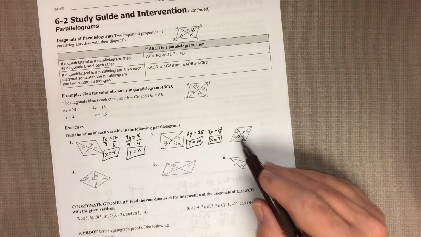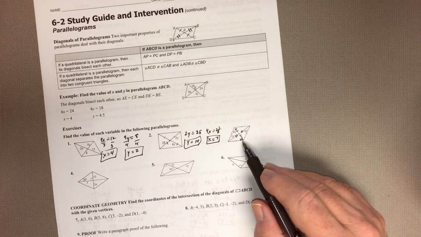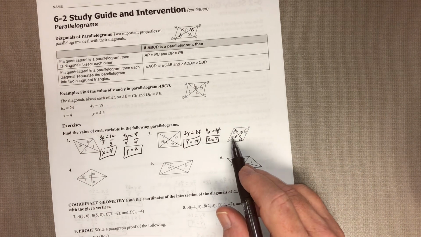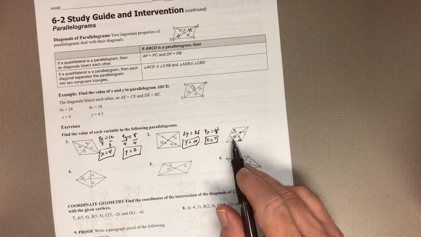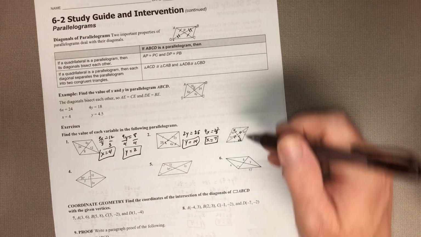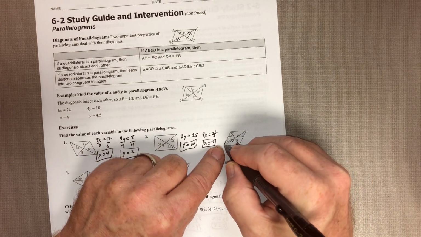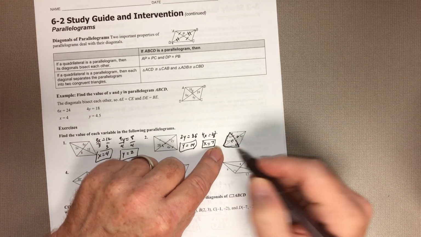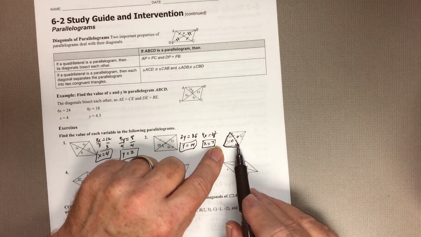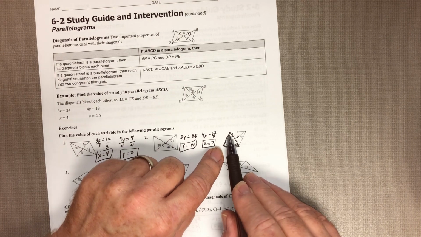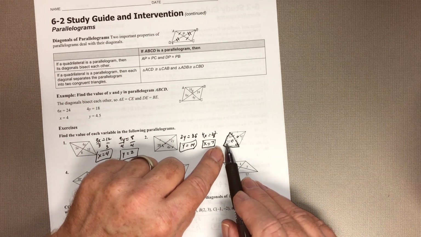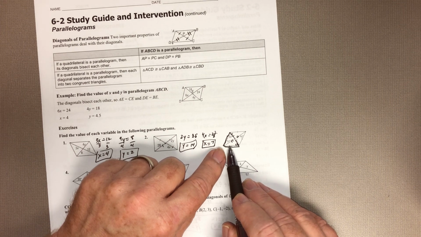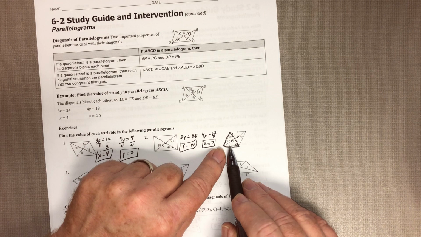And if that's 60, then I believe that 2x would equal, let's see. If you look at that triangle right there, this angle of that triangle would have to be 60 as well, because 60 plus 60 is 120. And if you subtract that from 180, these two angles right here would add up to 60. And I believe that they're going to be congruent.